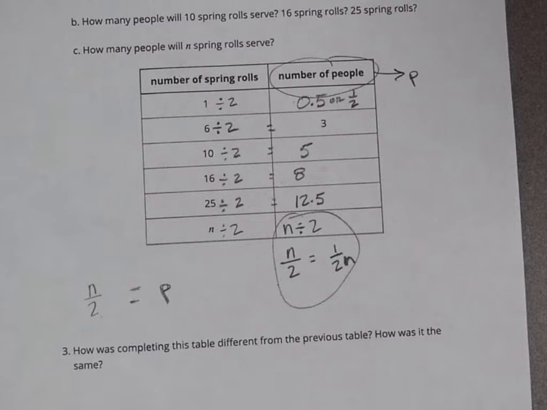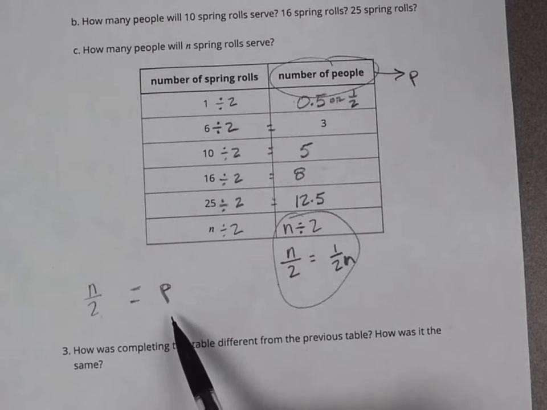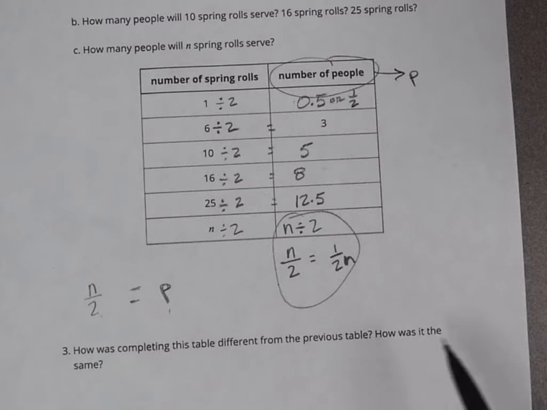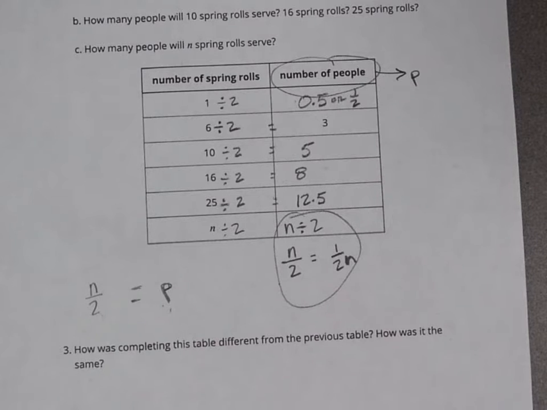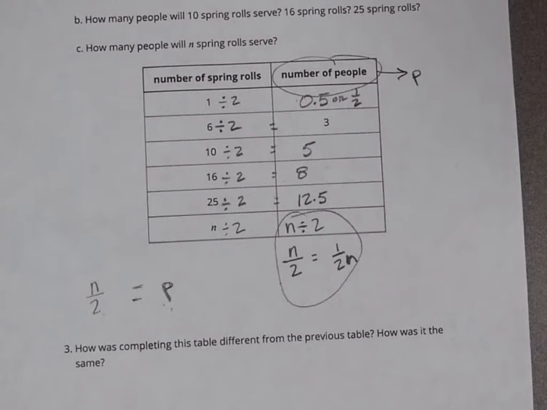Whenever we're in algebra, whenever we have equations, we're always talking about relationships between two things, how one thing affects another. So again, the dependent variable is the number of people, because it depends upon how many spring rolls we have. Dependent, independent. The dependent variable is typically on one side of the equation by itself.